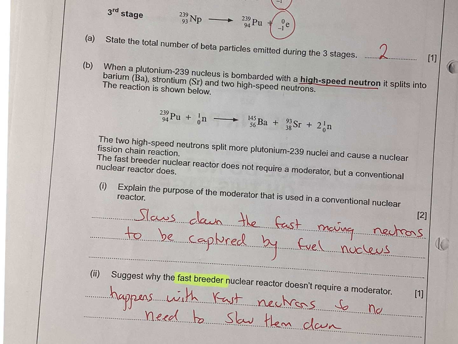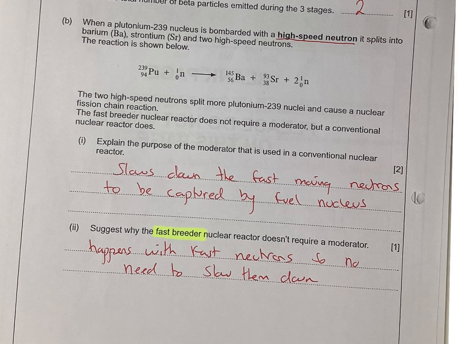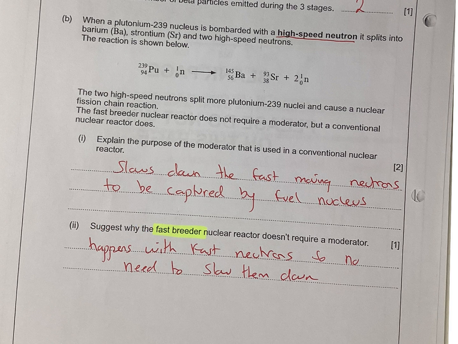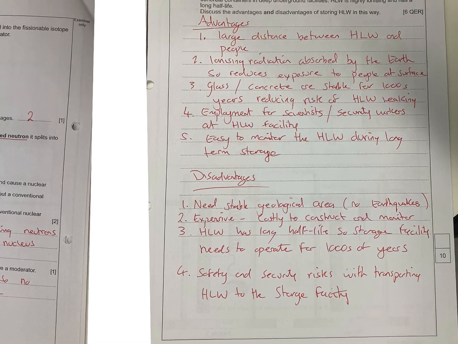Explain the purpose of a moderator. It's to slow down fast-moving neutrons to be captured by the nucleus. And then suggest why a fast breeder nuclear reactor doesn't require a moderator: because it happens with fast neutrons, so no need to slow them down. So a little bit of information there from the text.